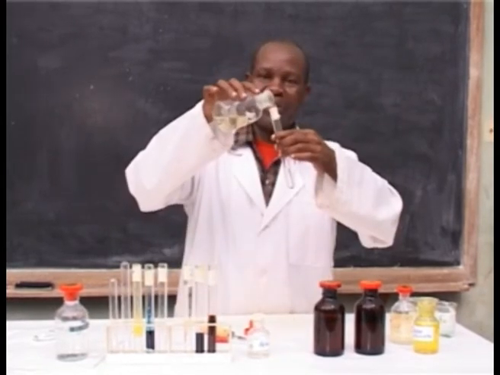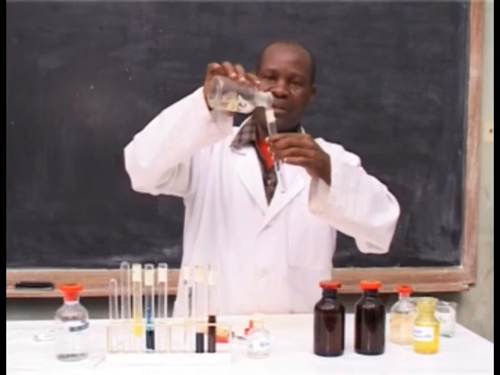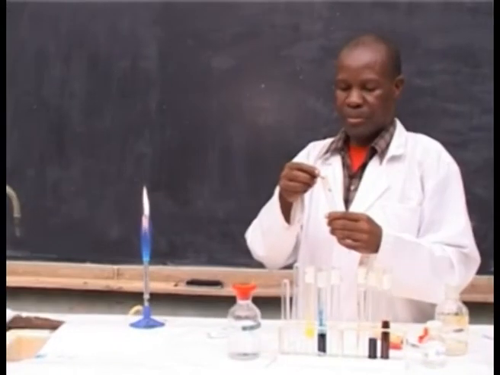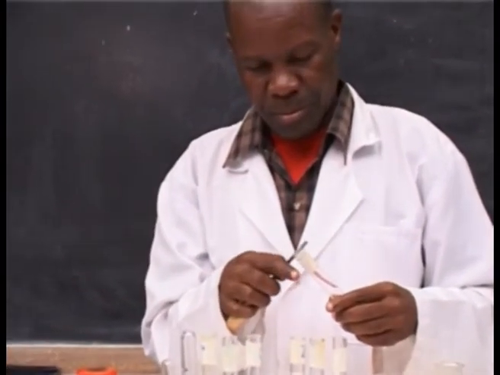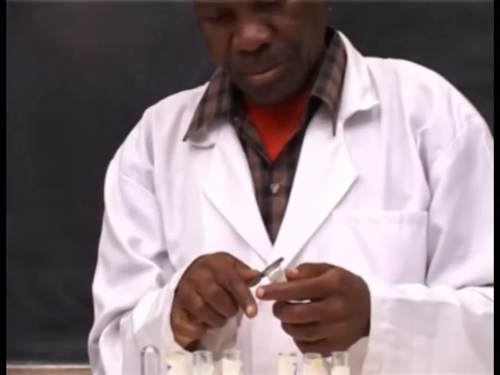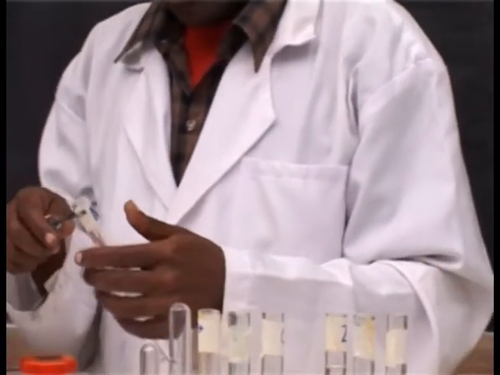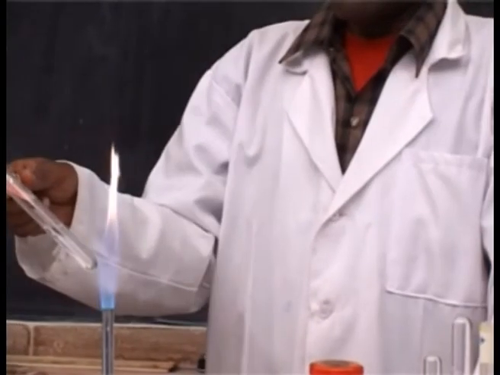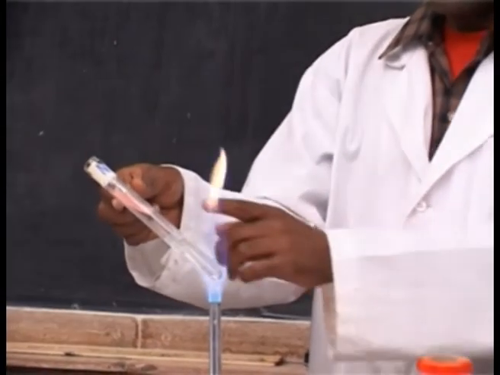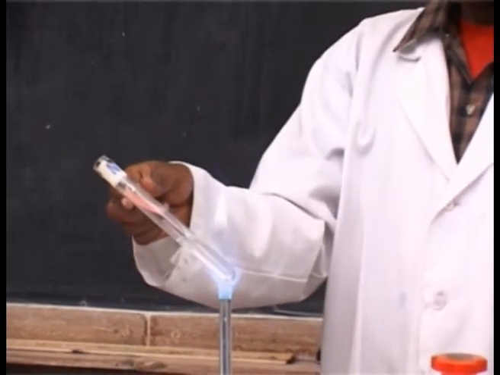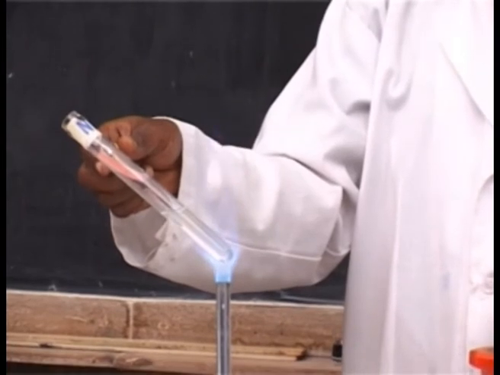You add sodium hydroxide solution, then heat the solution, and observe the changes that take place to the red litmus paper.